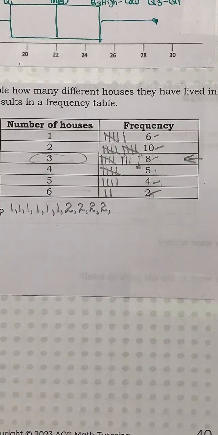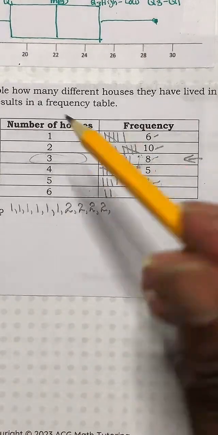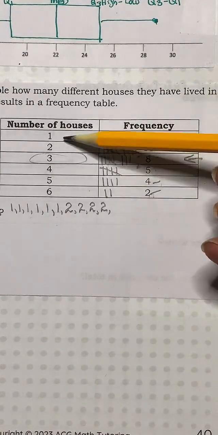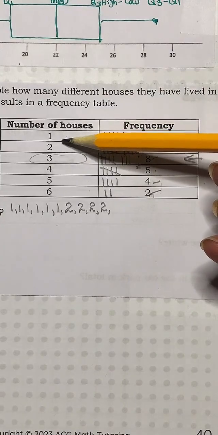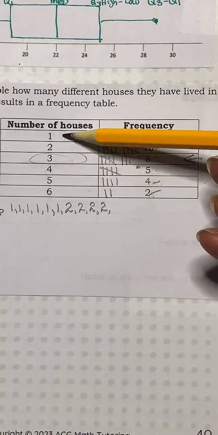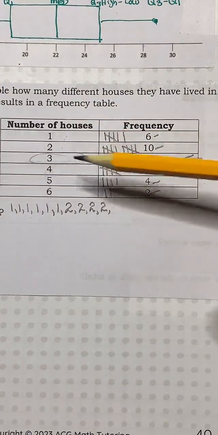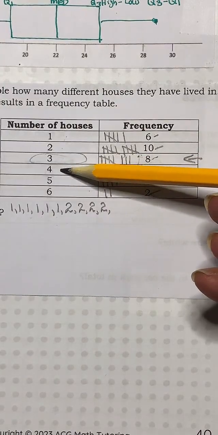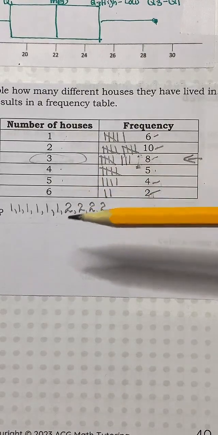Nope, you don't have to put them in order. The reason why I say you're not putting them in order is because they're already in order, because we're looking at how many times we're writing the houses. So it's going to be 6 ones. It's going to be 10 twos. Then it's 8 threes. Then it's 5 fours. Then it's 4 fives. Then it's 2 sixes.